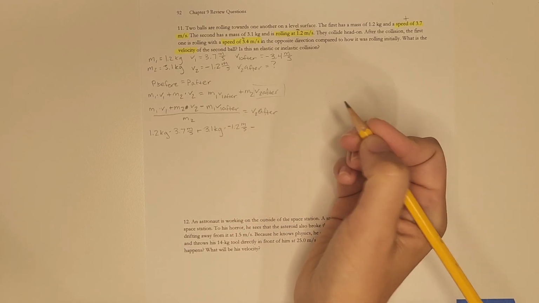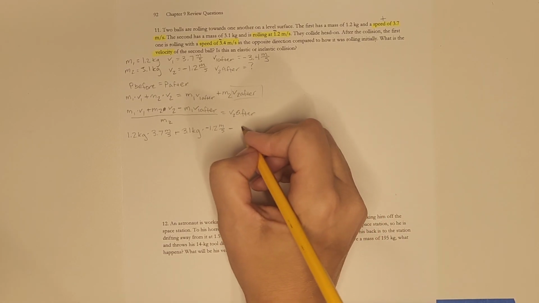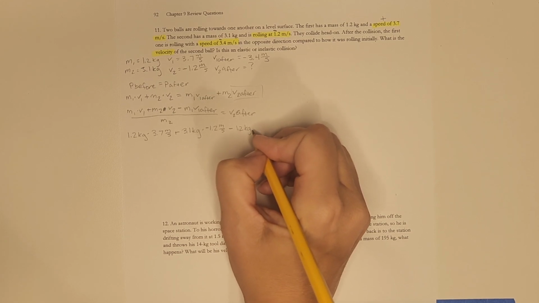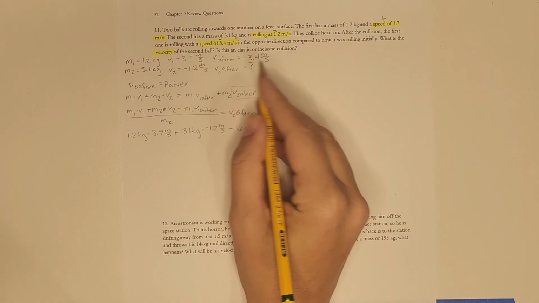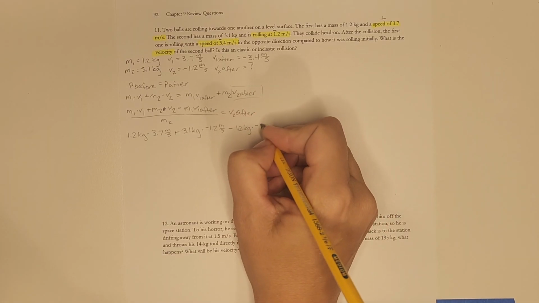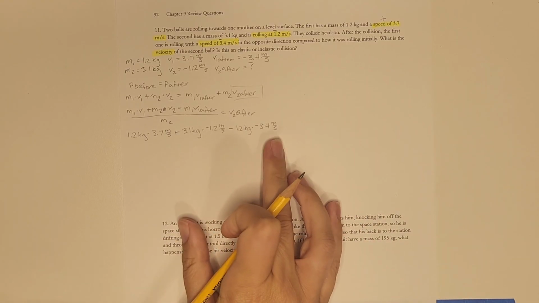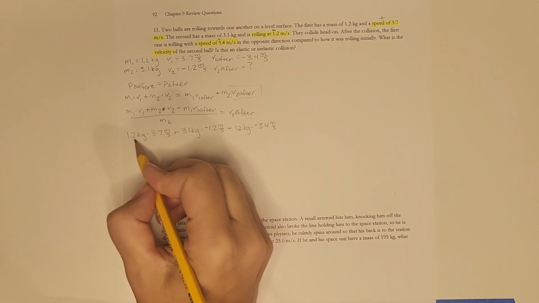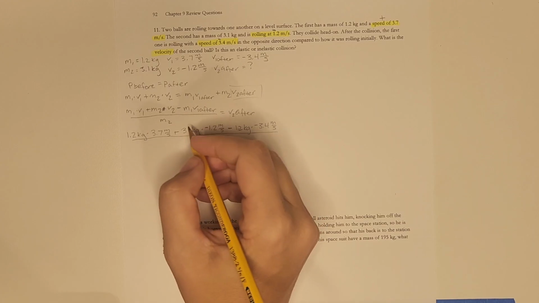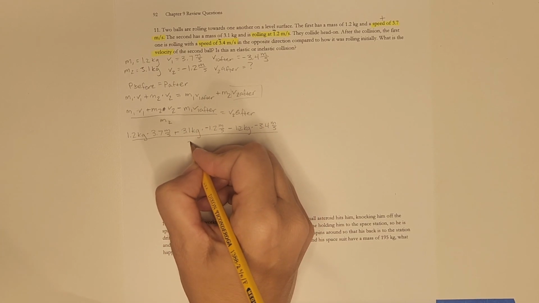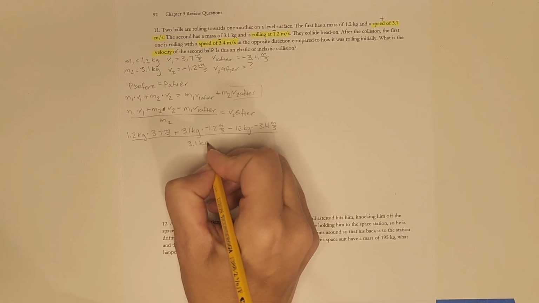Now we're subtracting our first ball, 1.2 kilograms times a negative 3.4 meters per second. That's its afterwards velocity. And dividing all of this by the mass of the second ball, which is 3.1 kilograms.